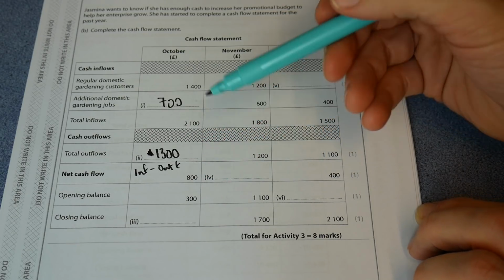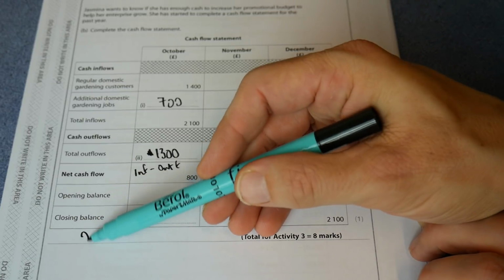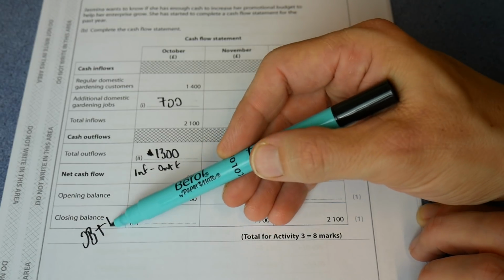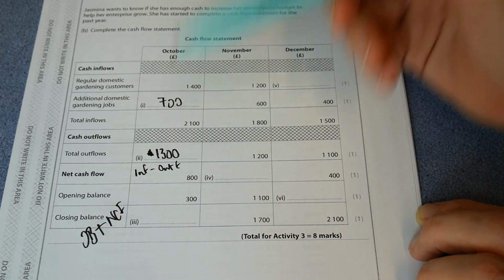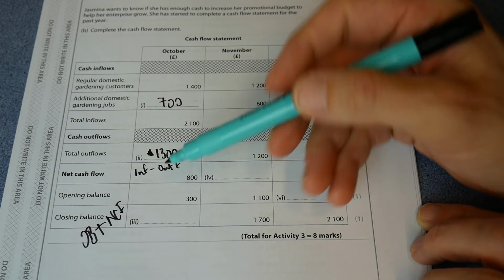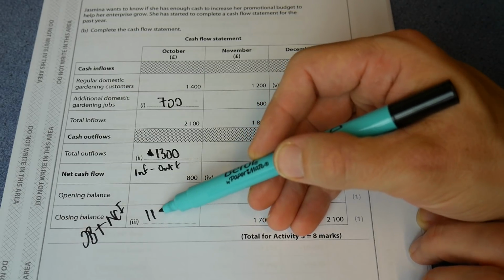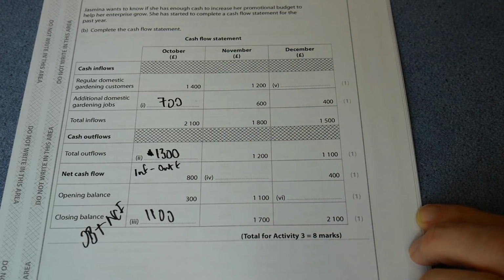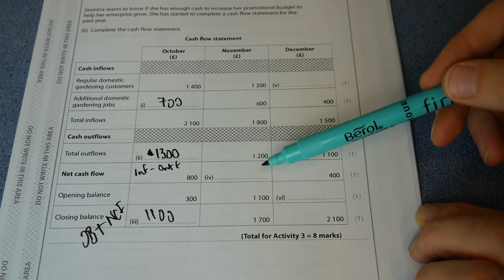So now, to get this closing balance, we've got to go the opening balance plus or minus the net cash flow. In this case it's positive. 800 plus 300 equals 1,100. Right, lovely. So let's now move it along.